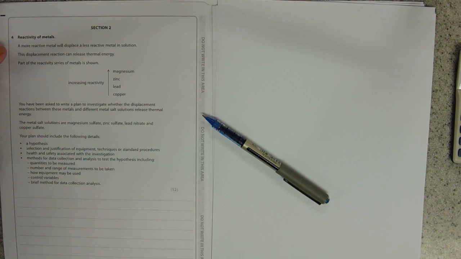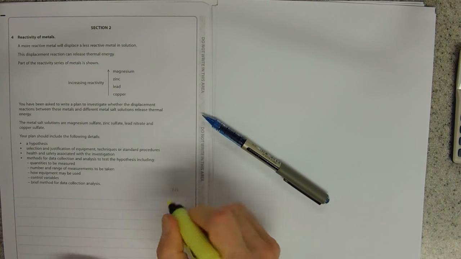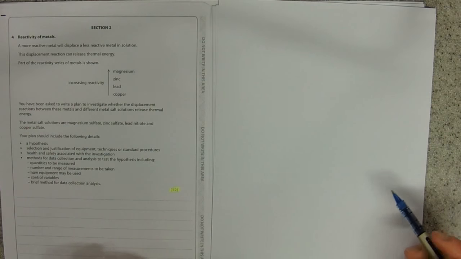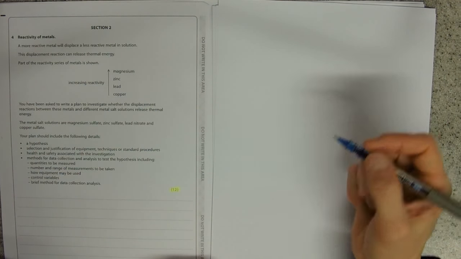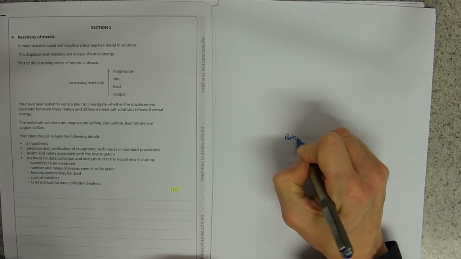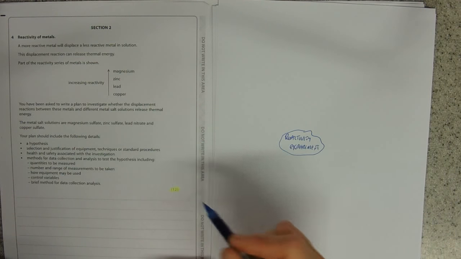This is section 2 question 4, which is your plan for 12 marks. I've done a longer answer version of this, but I thought I'd just do a mind map to try and make it a bit simpler. So we've got our reactivity experiment. I can put that in the middle, and the things it's asking us for are here. So I'm just going to try and draw these out.